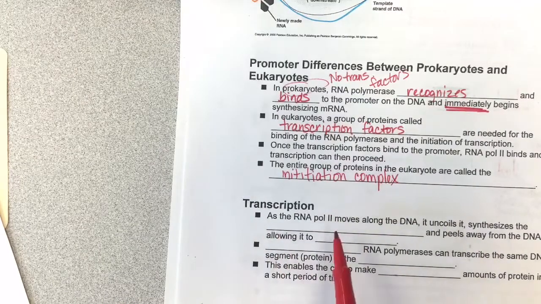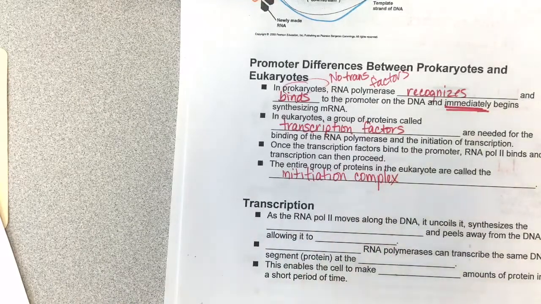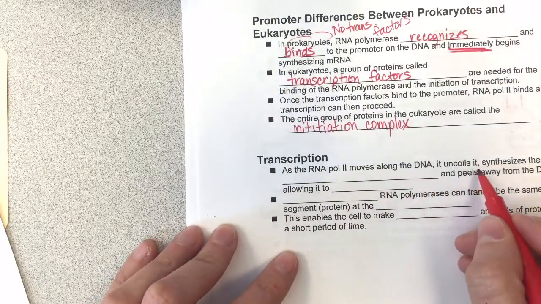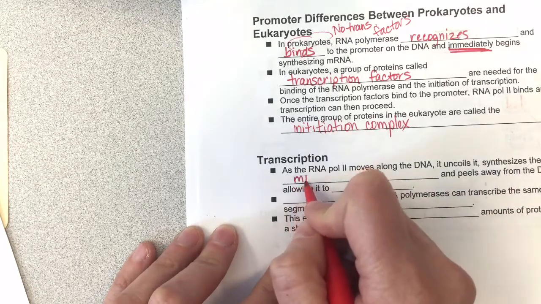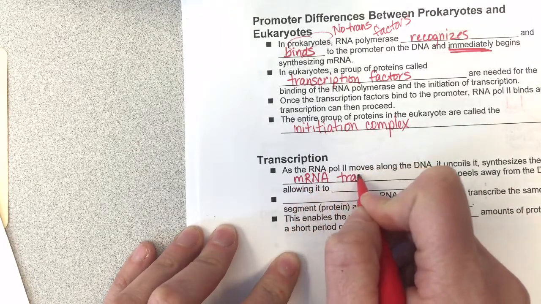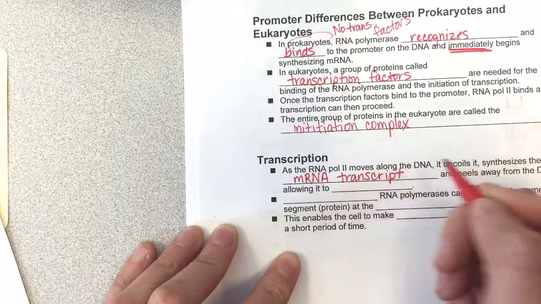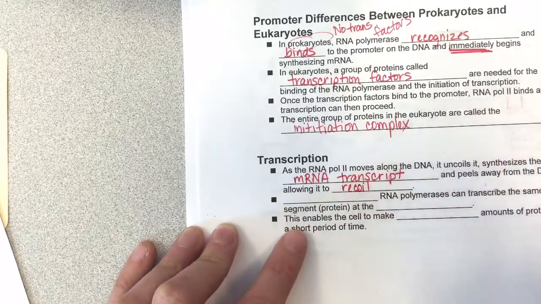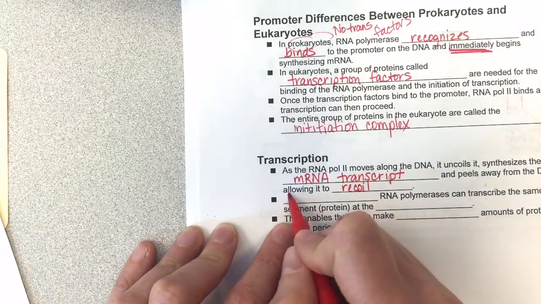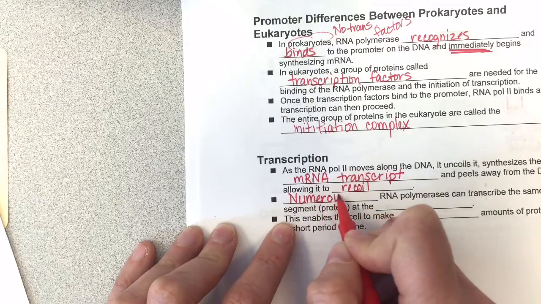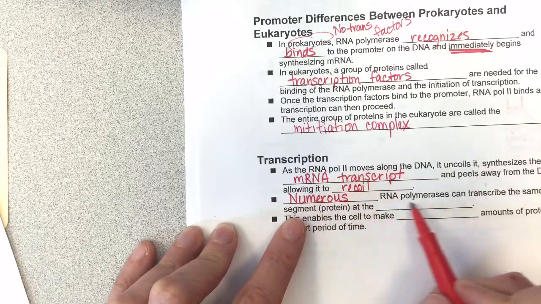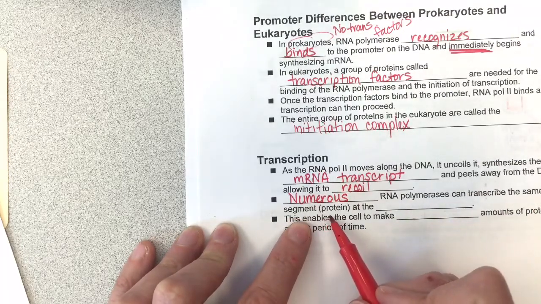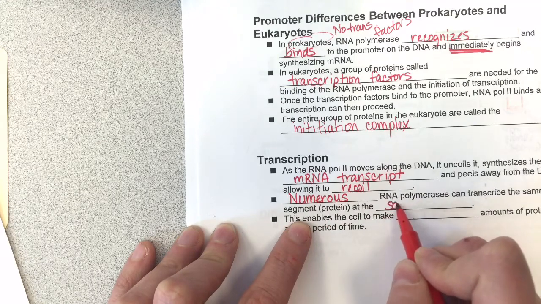All right, so we just looked at how transcription starts. Now we're going to look at how it elongates. As the RNA polymerase moves along the DNA, it uncoils it, synthesizes the mRNA transcript, and peels away the DNA, allowing it to recoil after it's done. So it rebinds back together and twists back into the double helix. And just like we talked about before, there can be numerous RNA polymerases that transcribe the DNA segment at the same time.